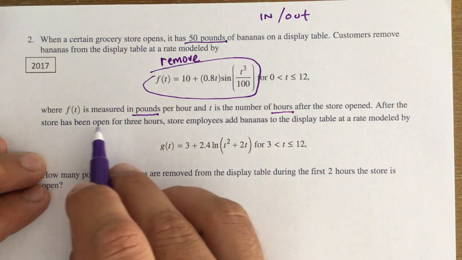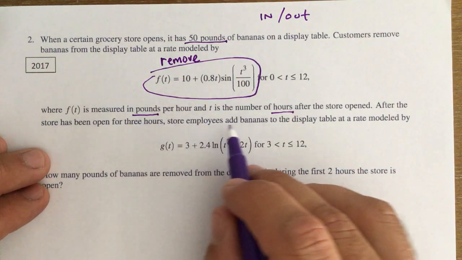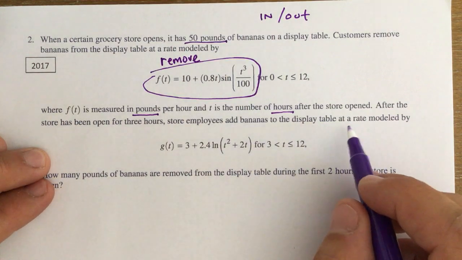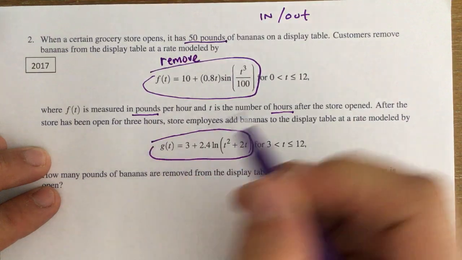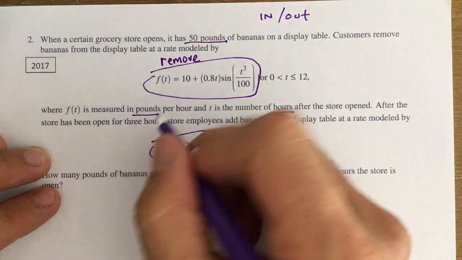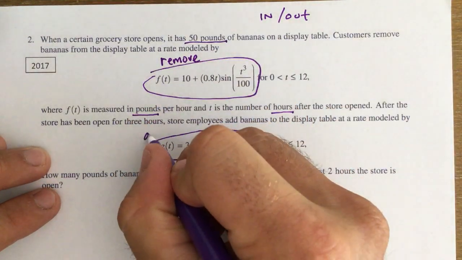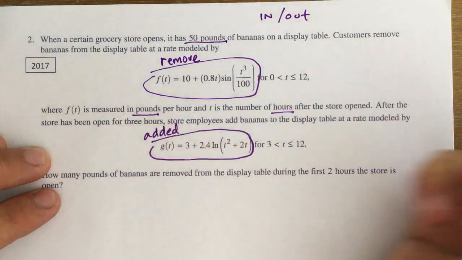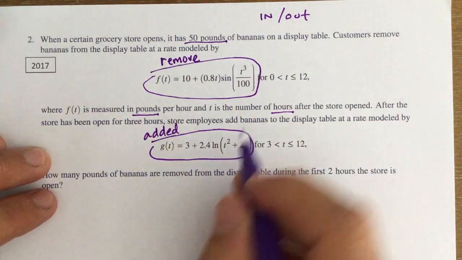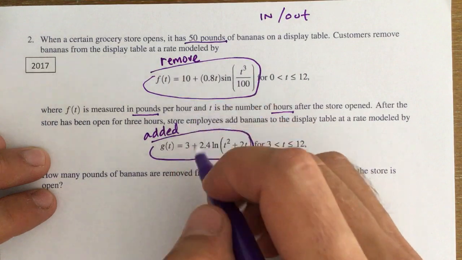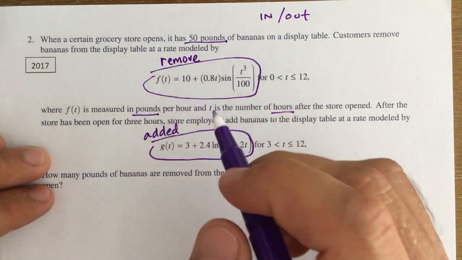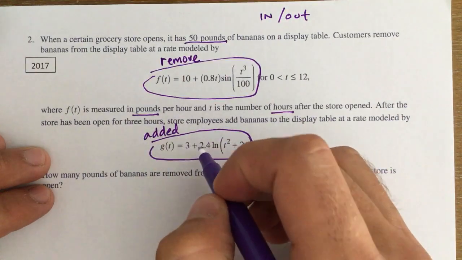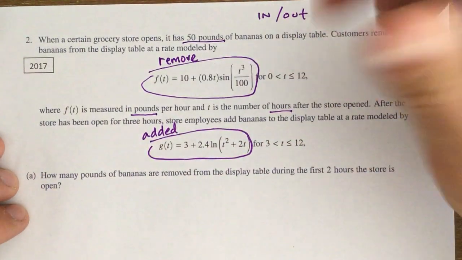After the store has been open for 3 hours, store employees add bananas to the display table at a rate modeled by, and here is the second part, g of t. This is being placed on there. So this is the in, removed and added. This is the rate at which bananas are added, and the rate at which they're removed. If I integrated either of these, then I could figure out how many pounds were actually removed, and how many pounds were actually added. So there are 4 parts of this.